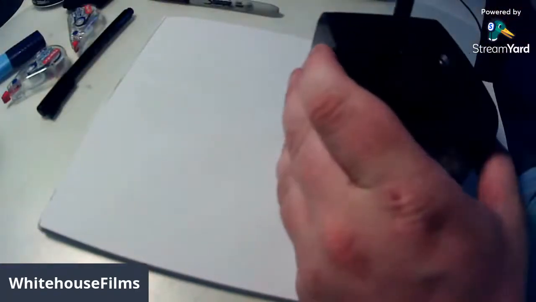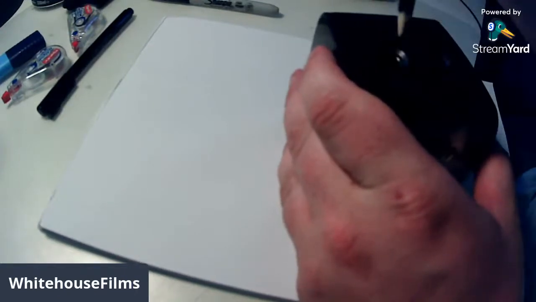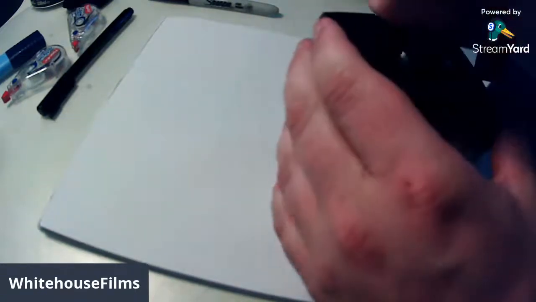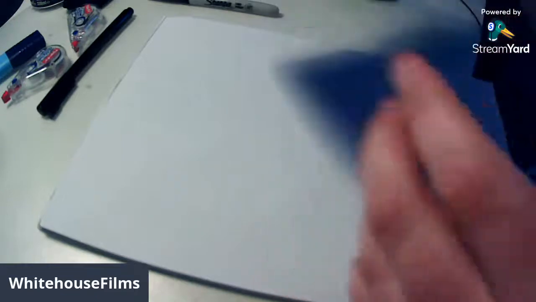Right, so hang on, I'll just sharpen the pencil here real fast. Yes, I've got one of these electric pencil sharpeners. There we go. That's some ASMR for you guys, watching a pencil being sharpened.